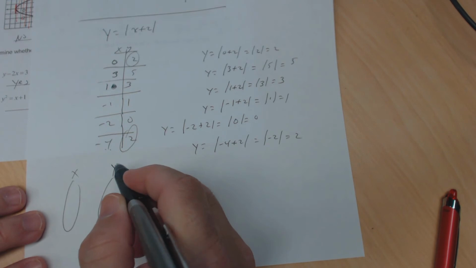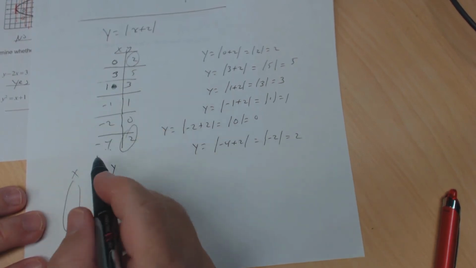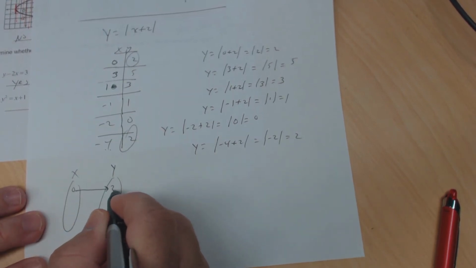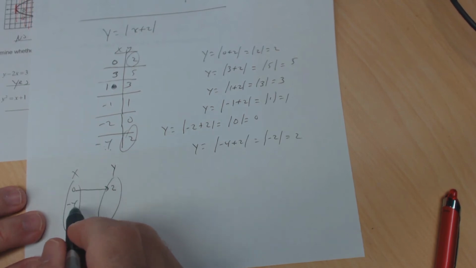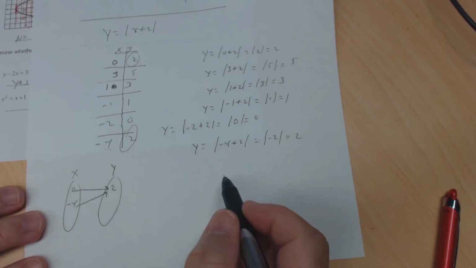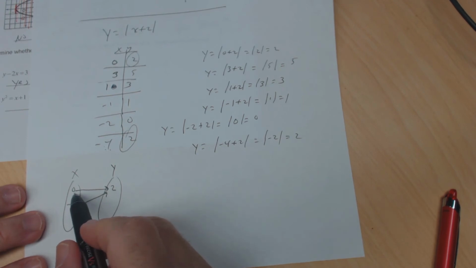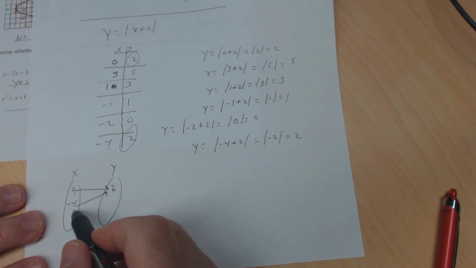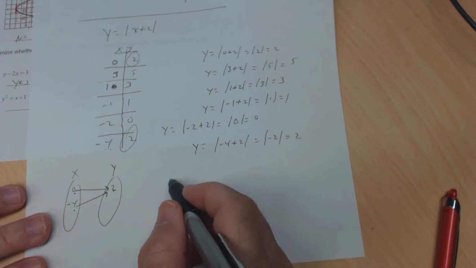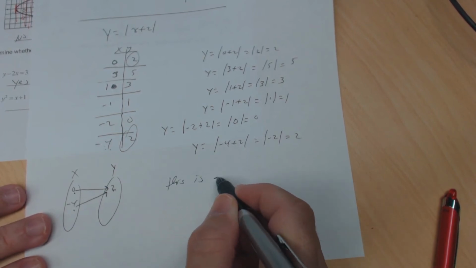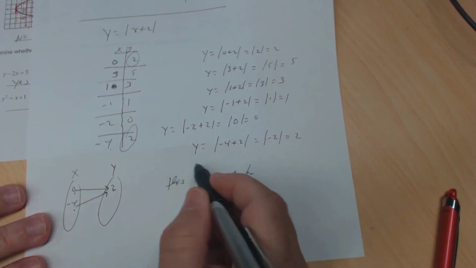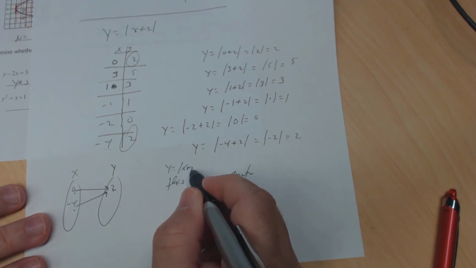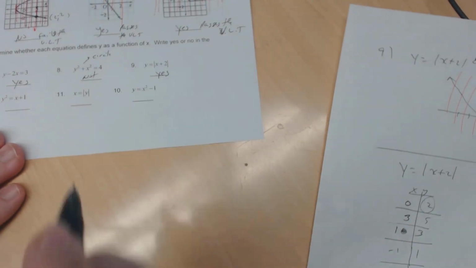So look at that t-table. The mapping. When x is 0, I get a y coordinate of 2. When x is negative 4, I get a y coordinate of 2. All right? So it's okay. For this x coordinate, what's the y value? It is 2 and only 2. For this x coordinate, what's the y value? It is 2 and only 2. So this is a function. I'm going to say this: y equals absolute value of x plus 2 is a function. All right, so that one's yes.